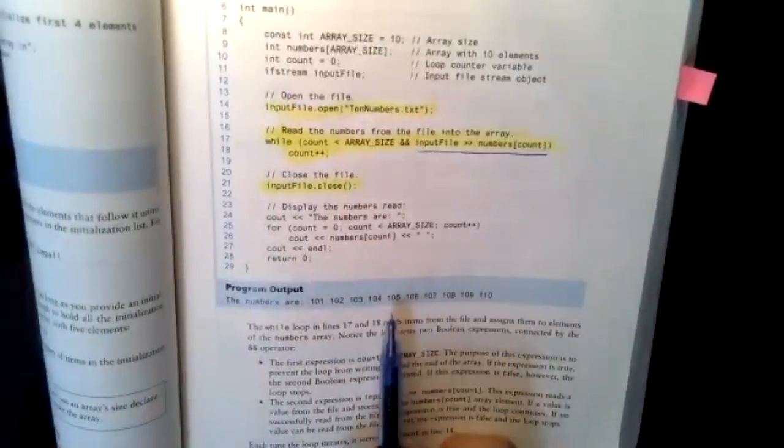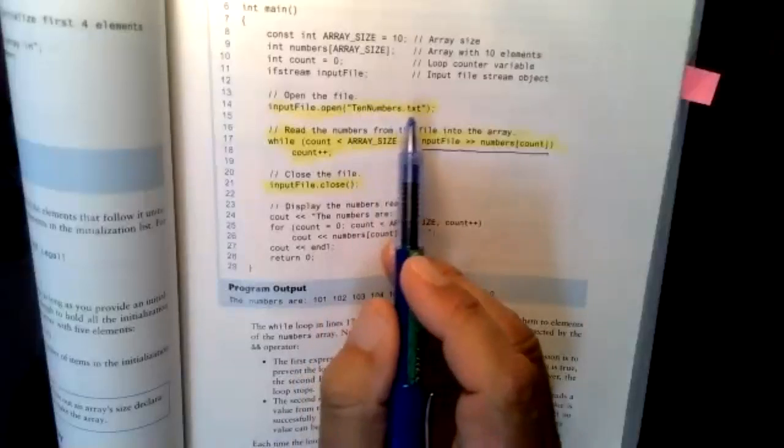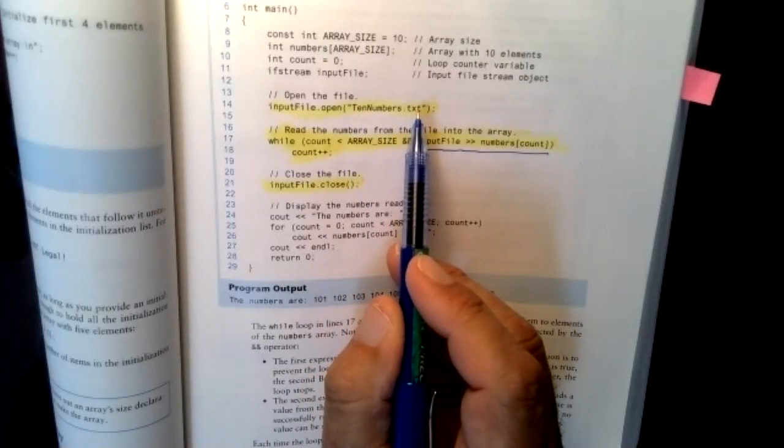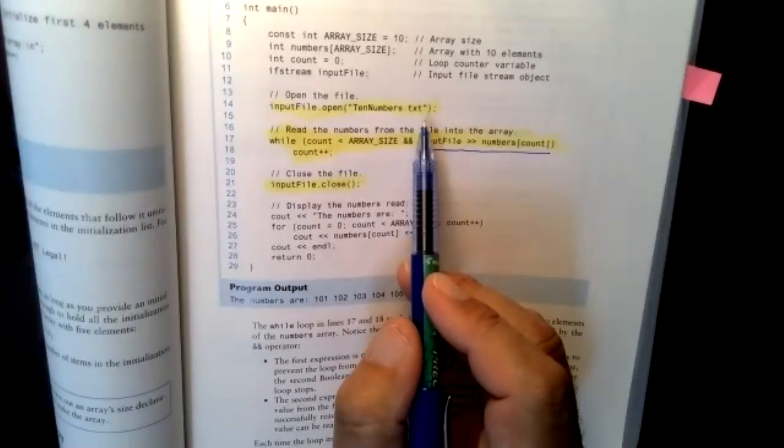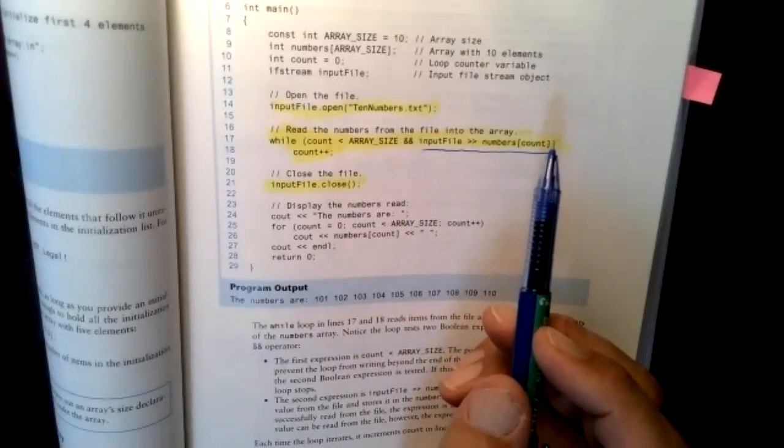I'm getting nothing actually. Okay. Did you create a text file called 10numbers.txt? Yeah, I created a file. And you put a bunch of different numbers in. Yeah, I had a couple of numbers.